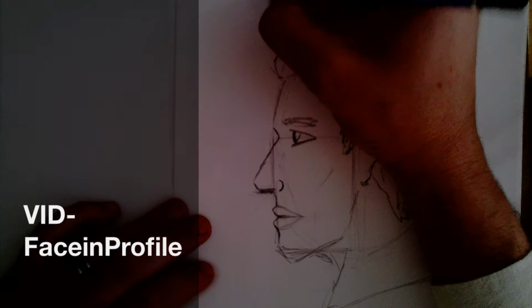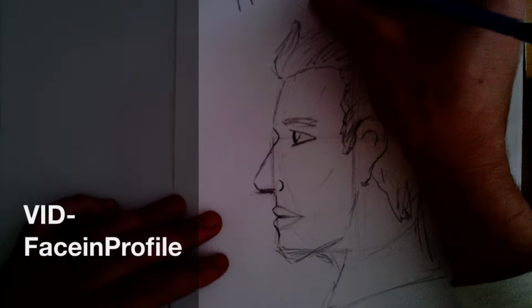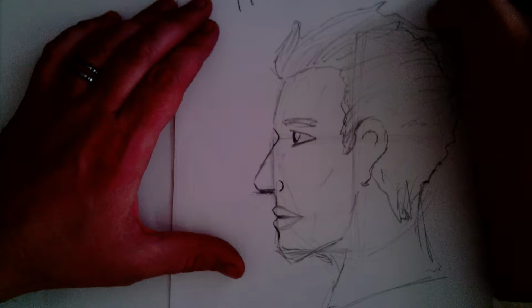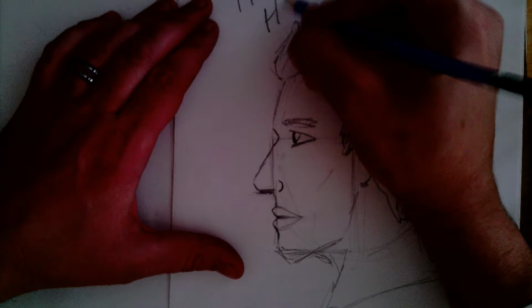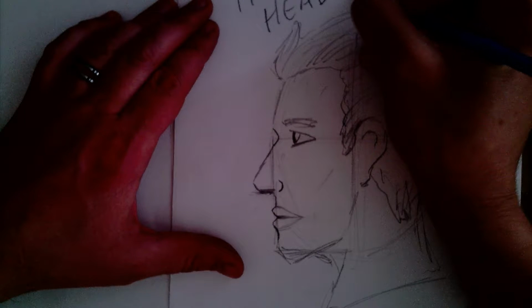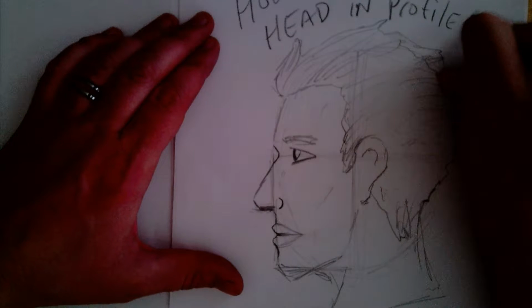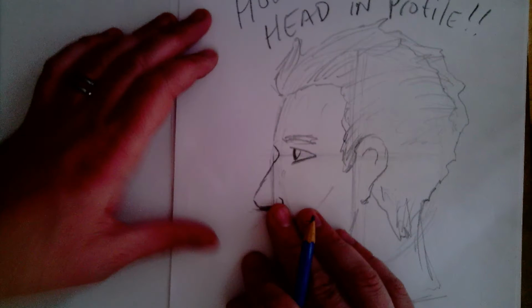This is going to be an illustration technique of how to draw the human face in profile. A couple of things to keep in mind when you draw in profile, and when you draw the human face just in general, even if you're doing a three-quarter shot or straight on, is that you always want to remember the rule of halves. The rule of halves is essentially the best way to break down the proportions of the human head so that you make sure that you get everything in the right place.